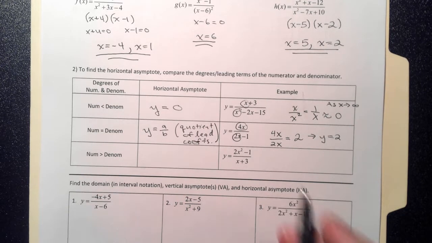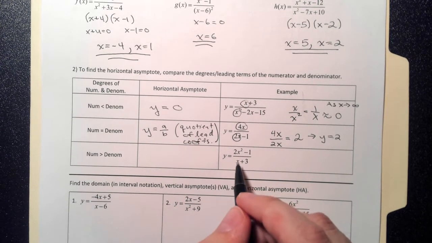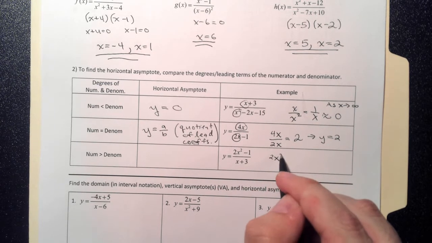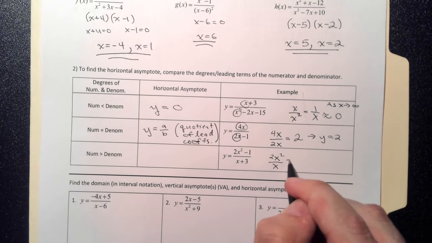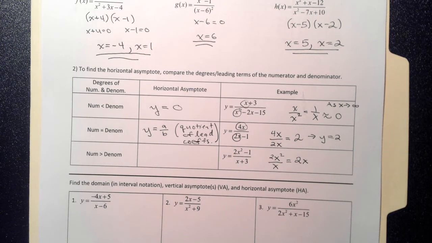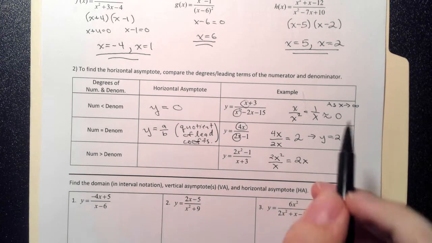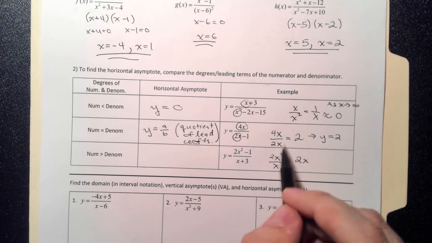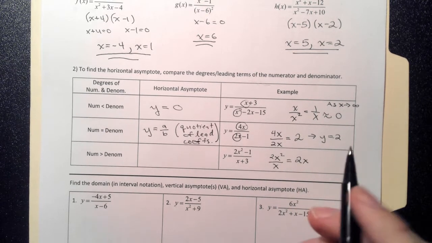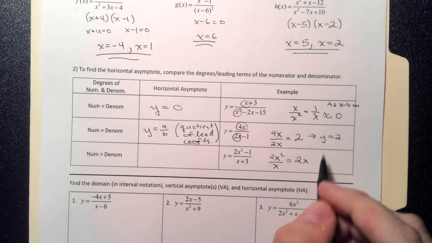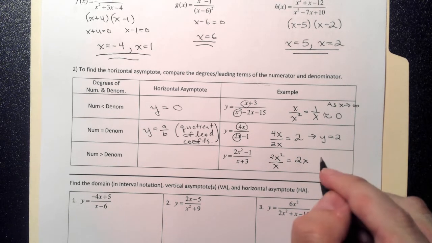Lastly, what about the situation where the numerator has a degree greater than the denominator? So 2x squared over x. Well, if I tried to simplify this, what I would get is 2x. Now here's the thing. Horizontal asymptotes deal with end behavior, so as x approaches infinity. Here, as x approaches infinity, I would get 0. As x approaches infinity here, it's going to get closer and closer to 2. As x approaches infinity here, it's not going to be bounded. This will tend towards infinity. Okay?